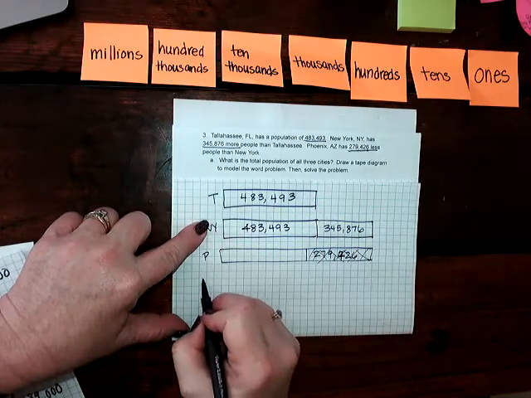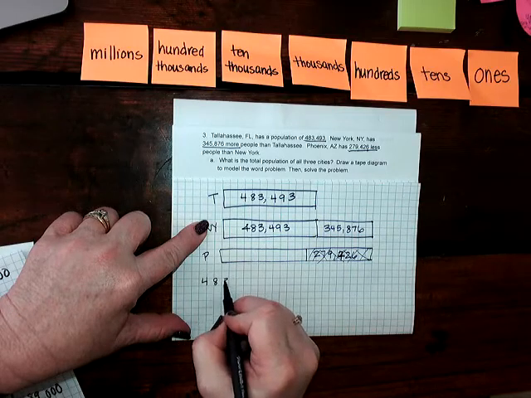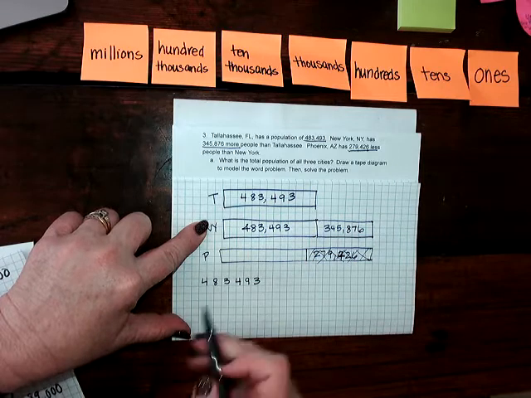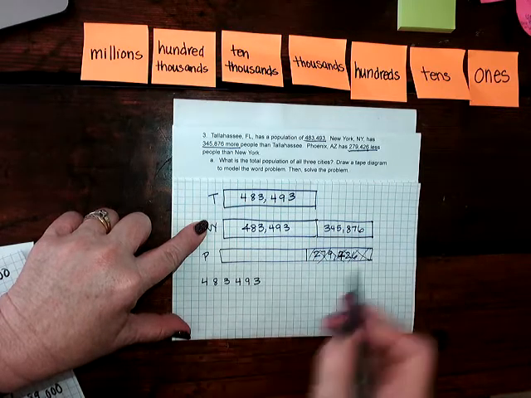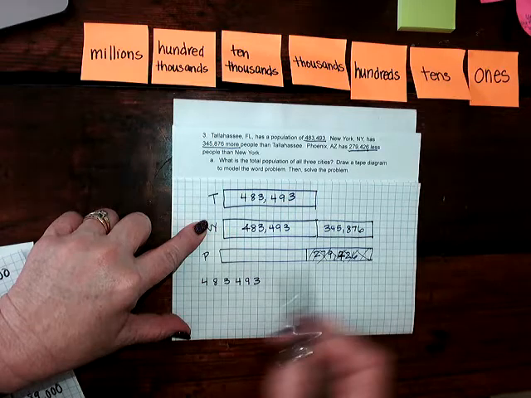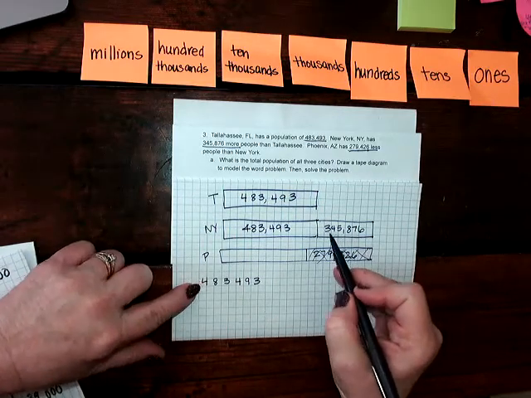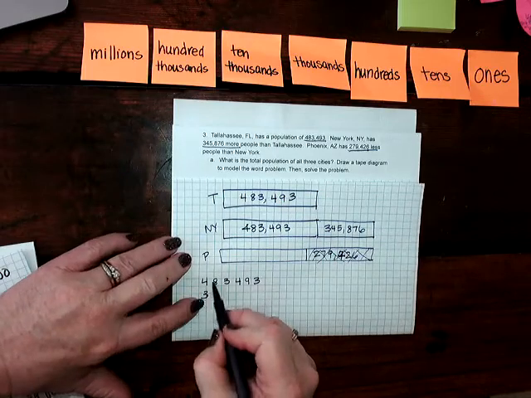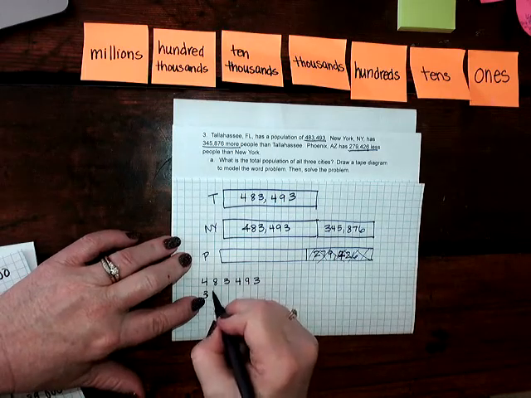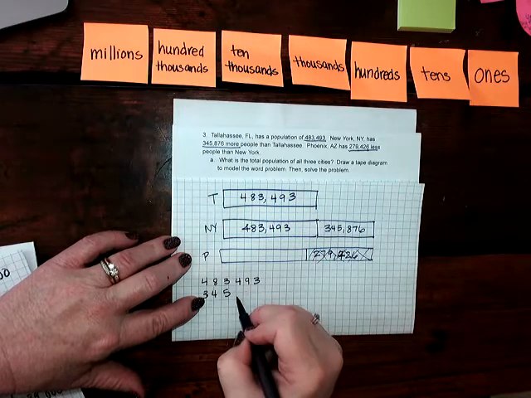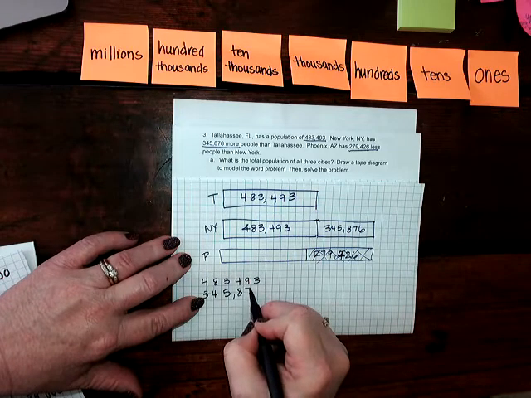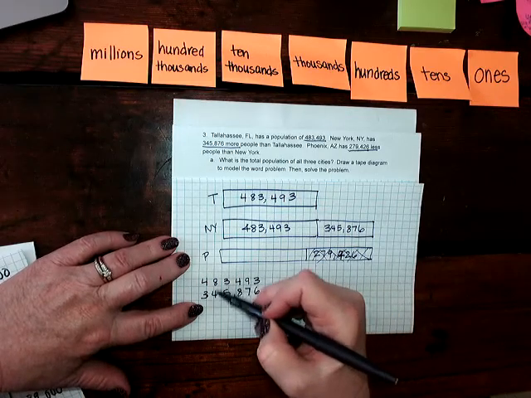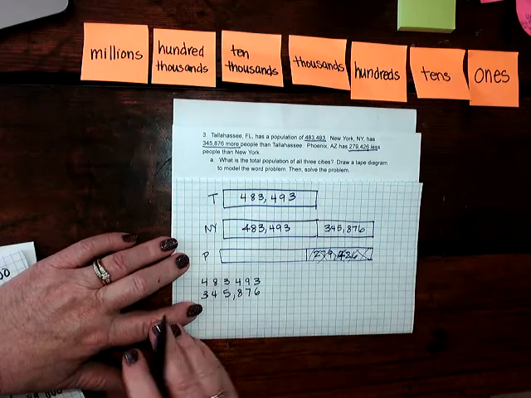So I've got 483,493. One of the things when I'm doing addition problems, especially with big numbers, is I need to make sure that I line them up correctly. So this has 345,000, so I can put the 3 in the 100,000s spot because there are 100,000s spots there. So I've got 345,876. I'm lining up the ones, the tens, the hundreds, the thousands, the 10,000s, and the 100,000s.